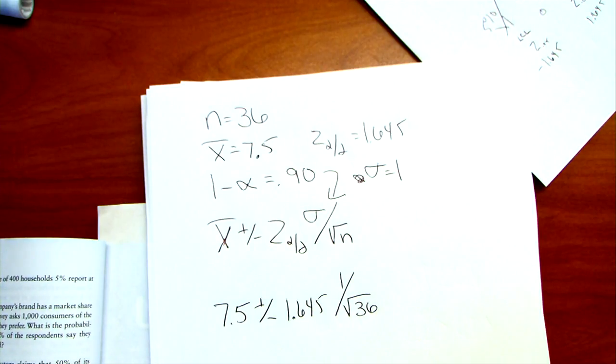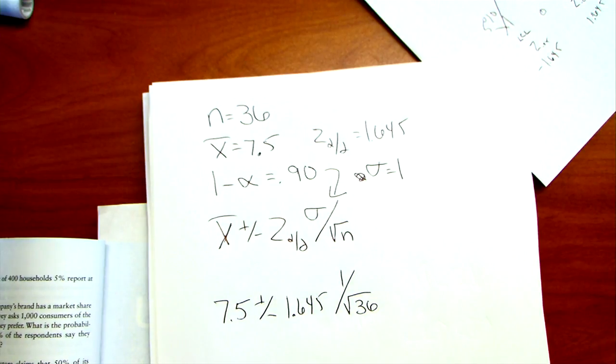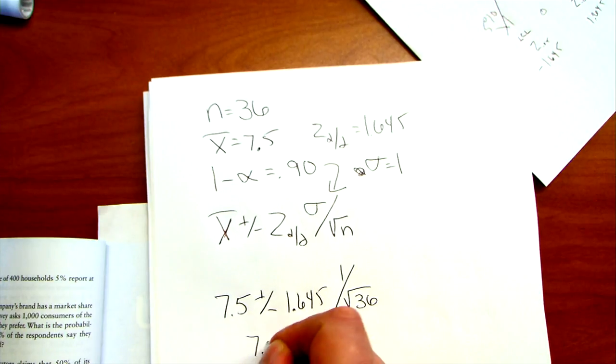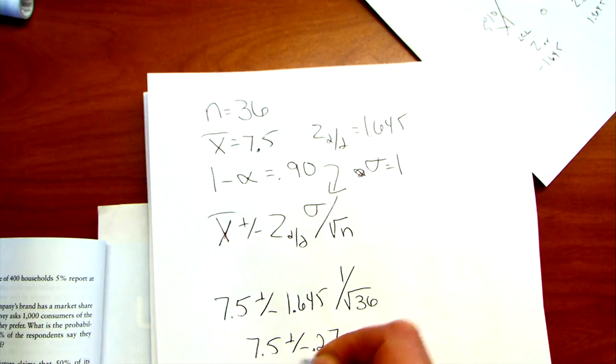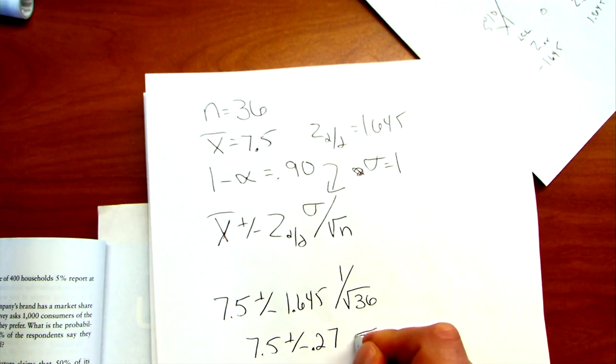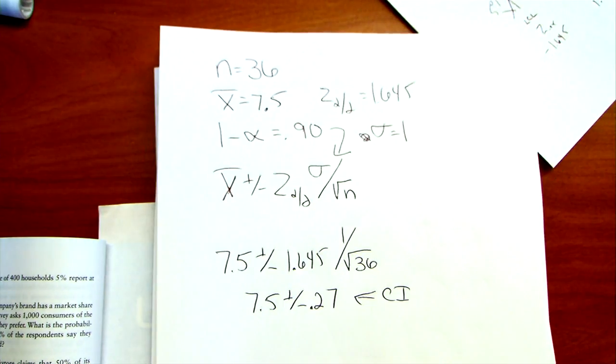So square root of 36 is 6. 1 divided by 6 is 0.16667 times 1.645, which is my Z sub alpha divided by 2. And I get 7.5 plus or minus 0.27 hours, okay? So this is called my confidence interval. 7.5 plus or minus 0.27.